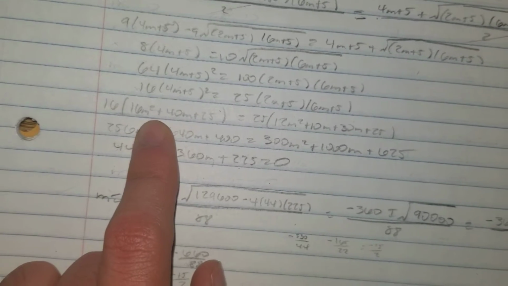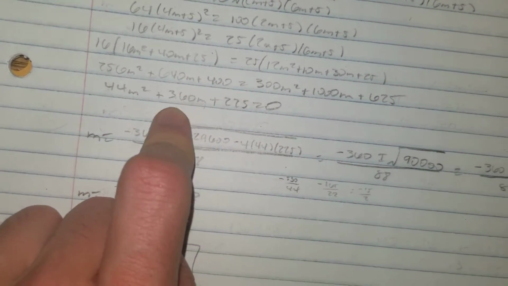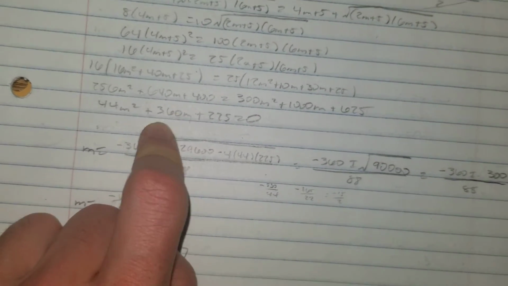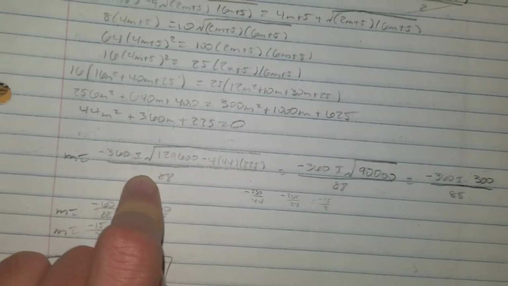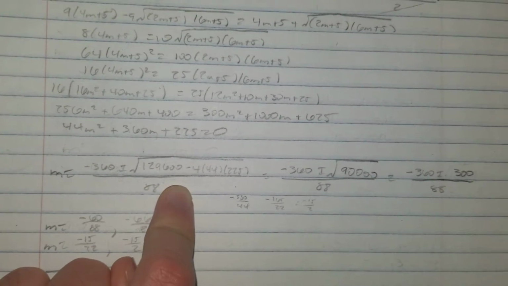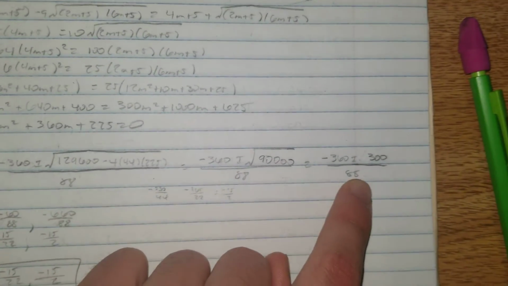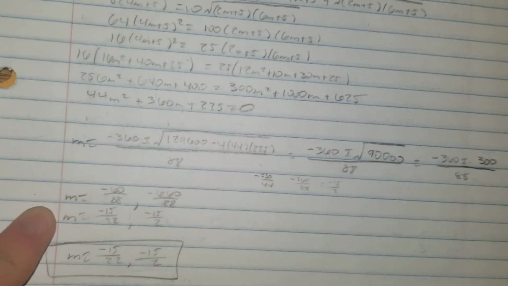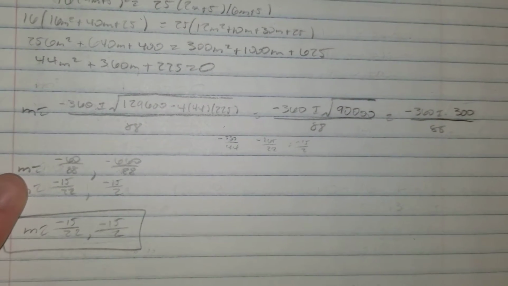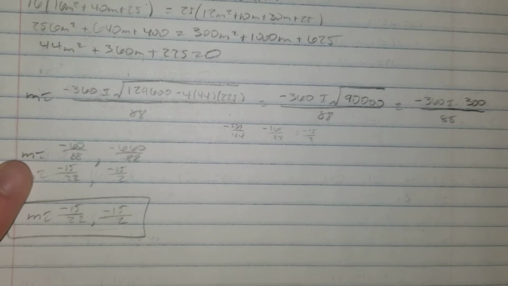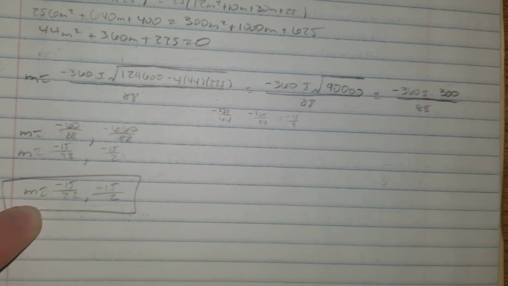And then just distribute terms, do some algebra, and you get this final equation where you do the quadratic formula to find m. It's kind of nasty, so it's probably best to use a calculator. But anyway, it simplifies down to m equals negative 60 over 88 and negative 660 over 88. And that can be reduced to negative 15 over 22 and negative 15 halves. And that's your answer.